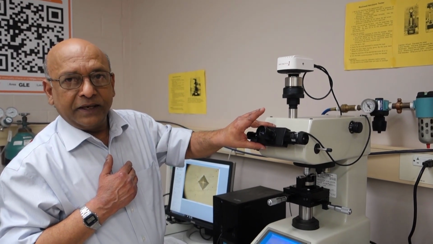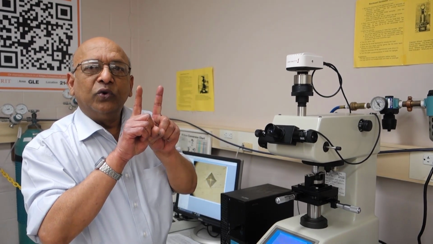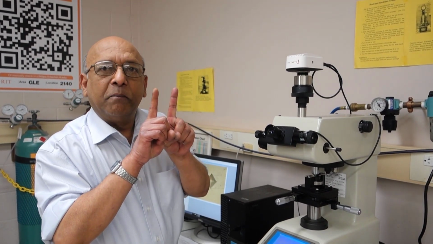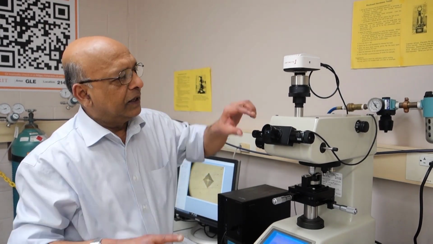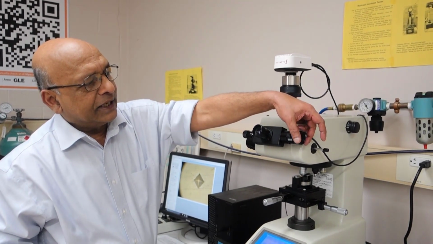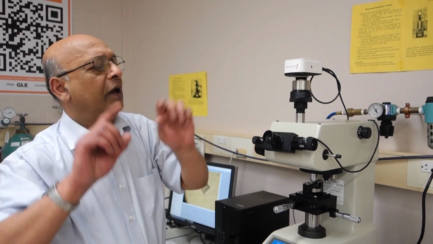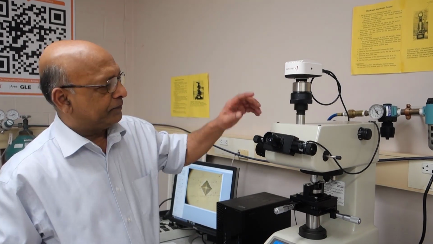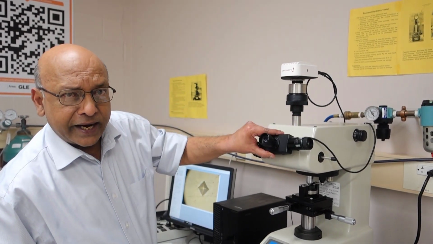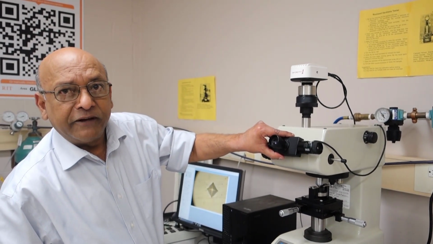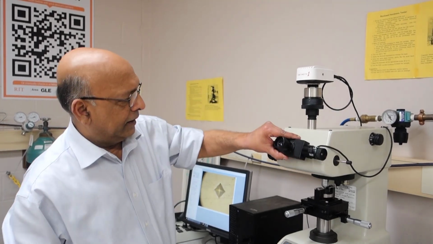Then we have an eyepiece. Built within the eyepiece are two glass bars which allow us to make distance measurements. So we have basically a dial which we can move the bars with and do a reading. We can also rotate this eyepiece through any angle. Typically we make two measurements in Vickers hardness at 0 degrees and at 90 degrees.